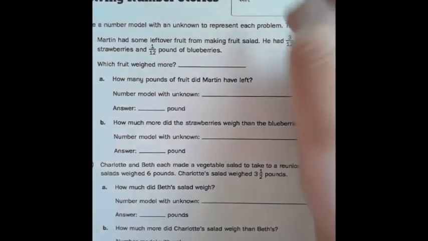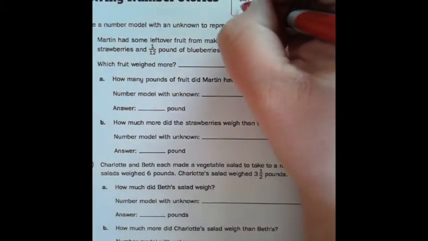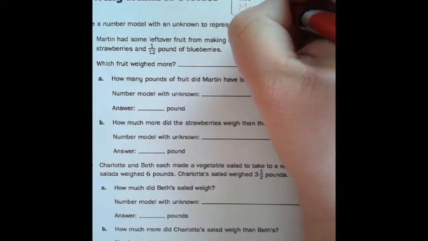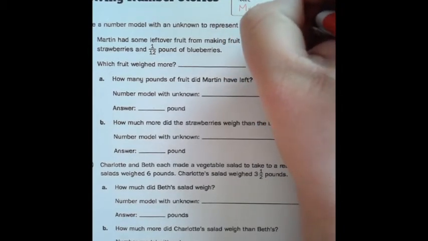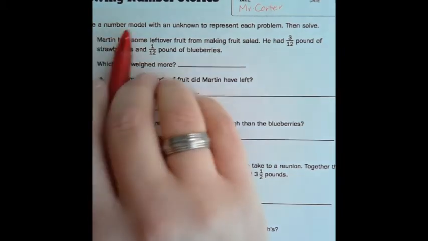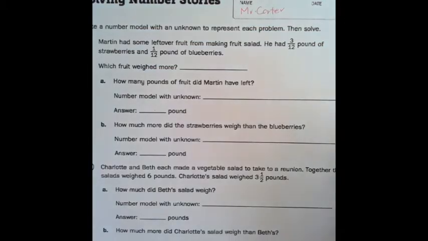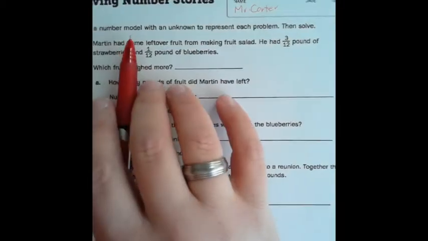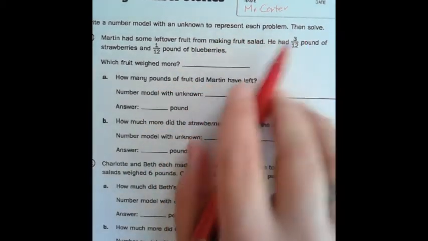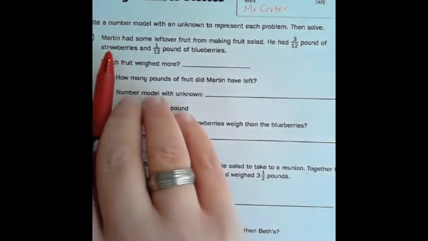It's Mr. Carter here, ready to do HomeLink 612. Go ahead and put your name on this if you haven't yet already, and let's begin. So we are solving number stories today and with fractions. They're asking us to write a number model with an unknown to represent each problem and then solve. So let's look at number one.